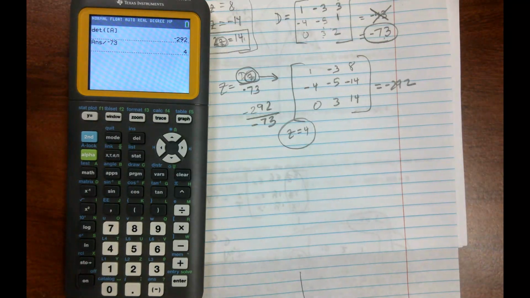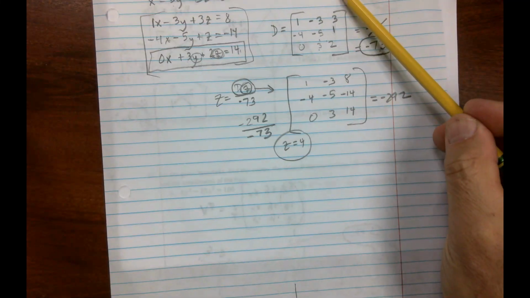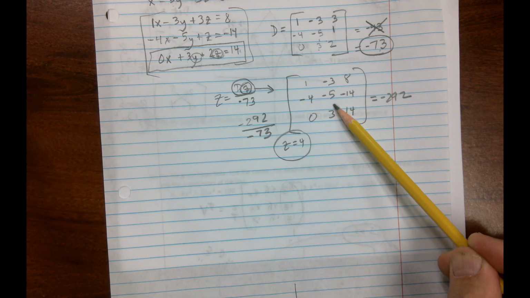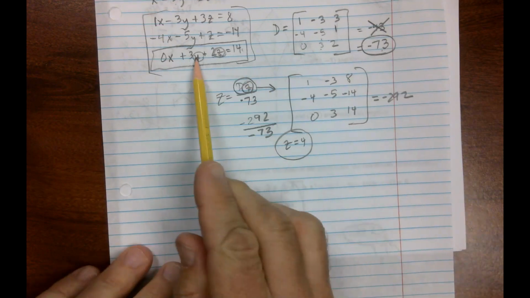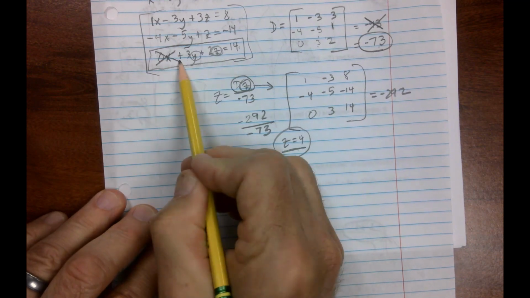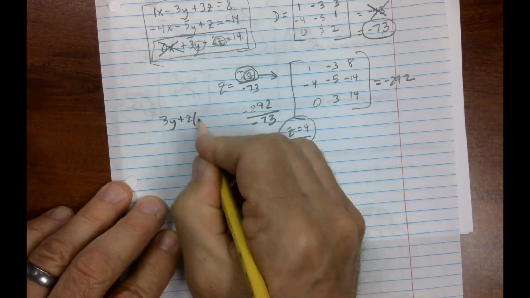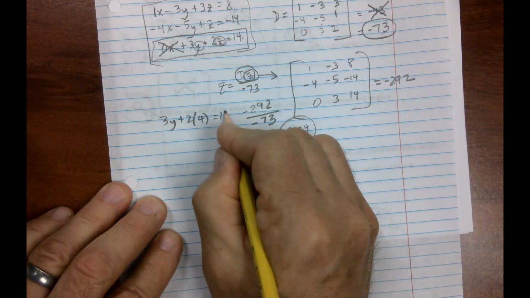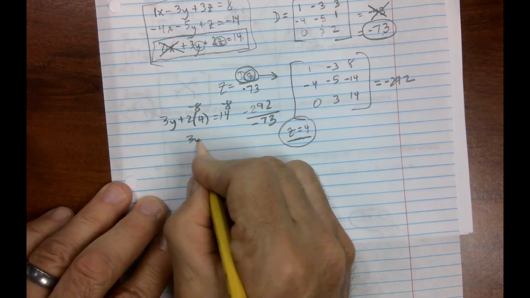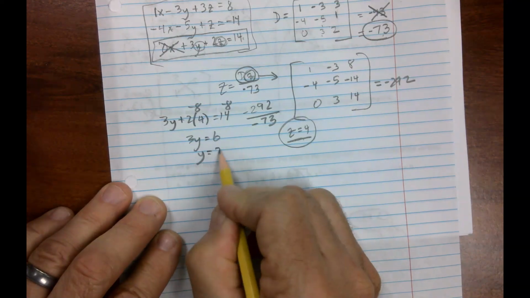All right. Again, we could use Cramer's rule to find y. We could use Cramer's rule to find x. Same way we found z. But we're going to use our noggin. If z is 4, we're going to pop it in there. This is gone, so it's really 3y plus 2 times 4 equals 14. Now this is 8, so I'm going to subtract 8. So 3y equals 6. Divided by 3, we get y is 2.